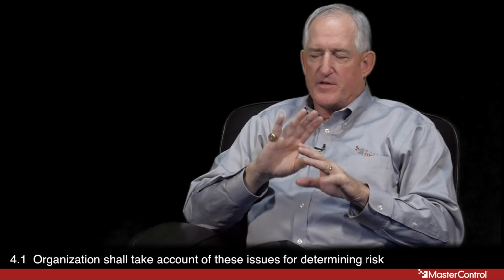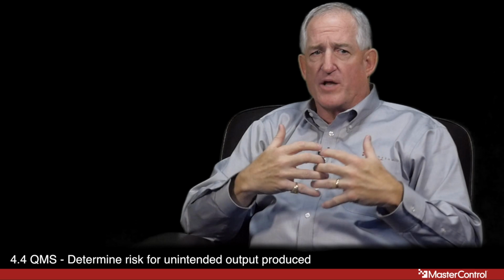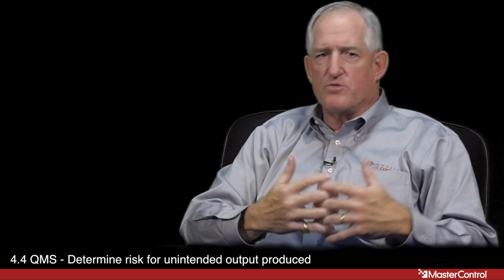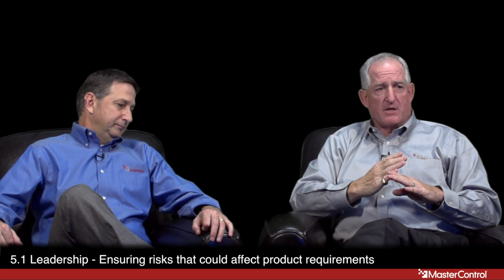And we also talk about the quality system in itself, which I think is probably a major driver for this major change: look at the quality system relative to the determination of risk for unintended outputs or unintended use or unintended conditions as a general approach within the quality system. Of course, leadership now is ensuring, and should ensure, because they need to understand risks that could affect how you meet product requirements and the customer, and that they are managed appropriately.